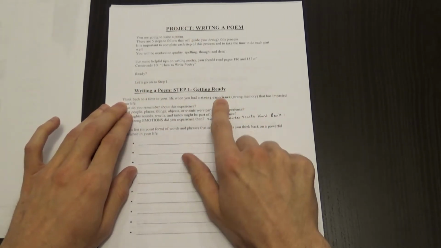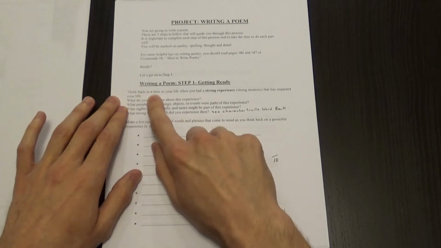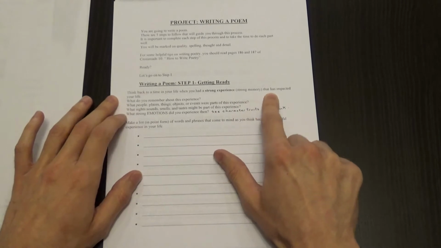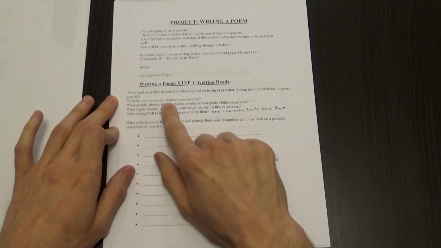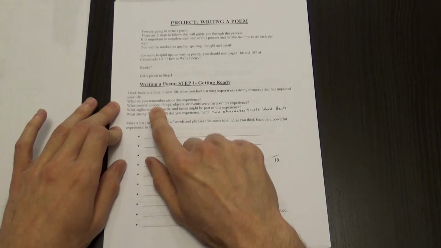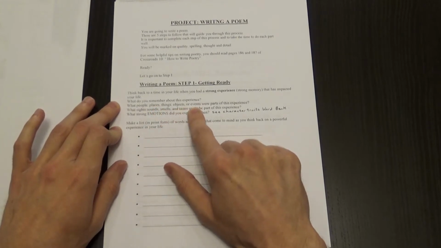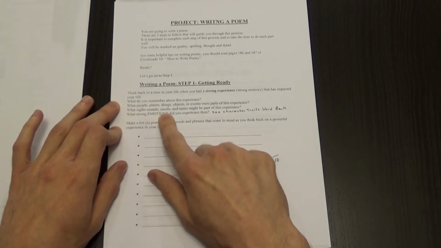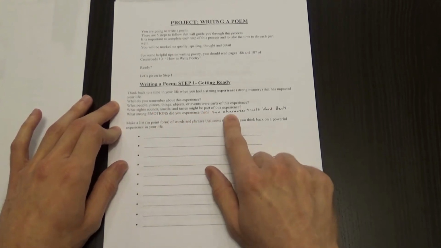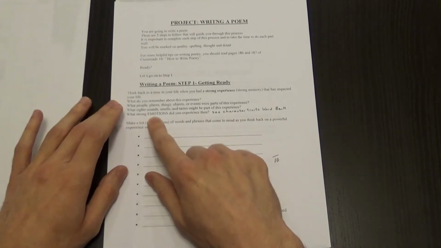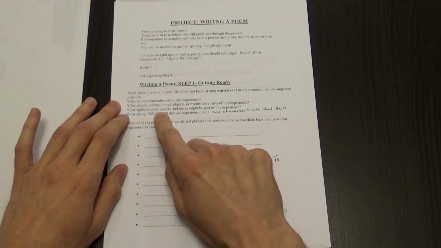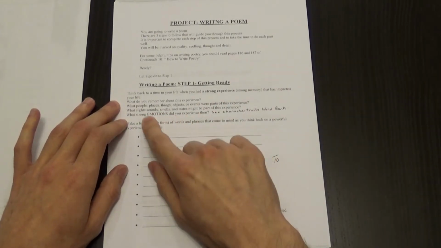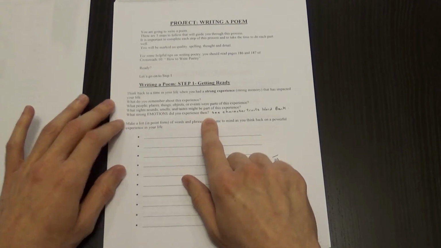So for step 1, getting ready. Think back to a time in your life when you had a strong experience, a strong memory that has impacted your life. What do you remember about this experience? What people, places, things, objects, or events were part of this experience? What sights, sounds, smells, and tastes might be part of this experience? What strong emotions? Because it's mostly what we need in your poem. Like, we need to feel the emotions. So what emotions did you experience then?